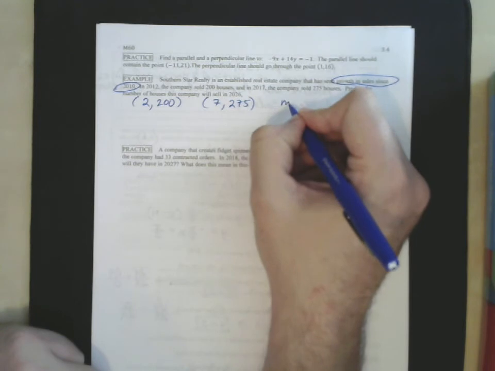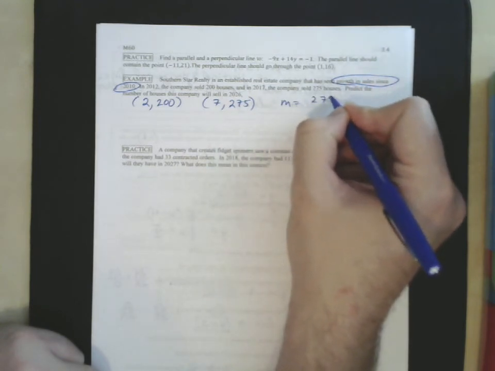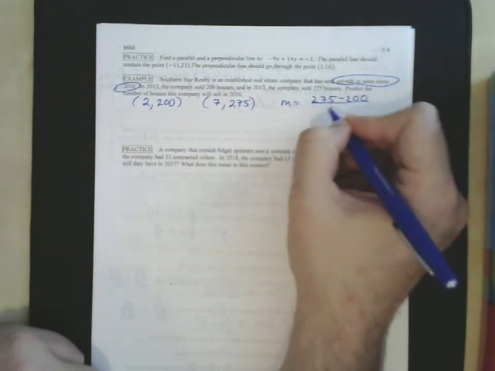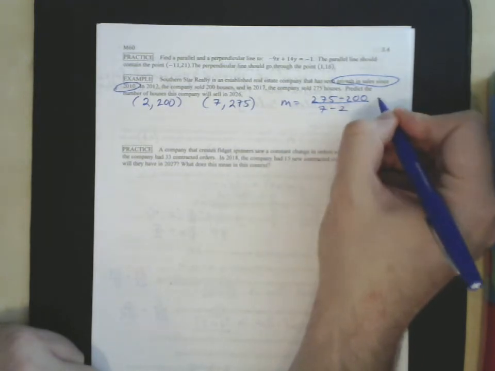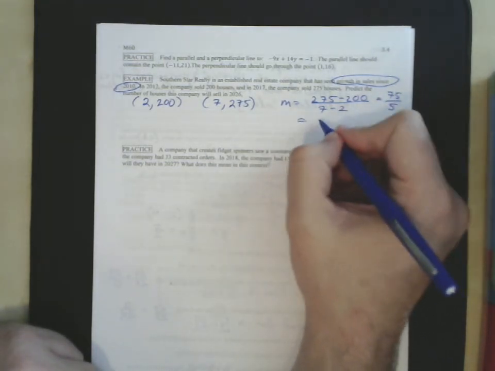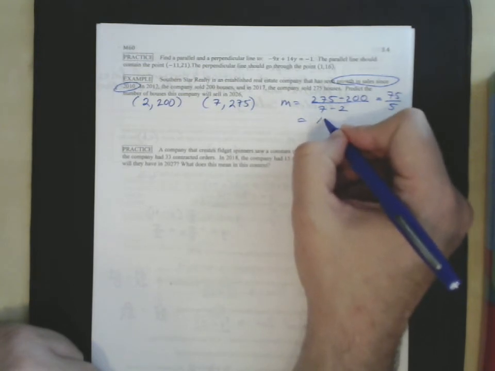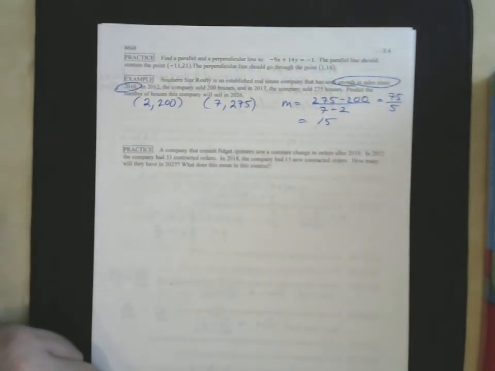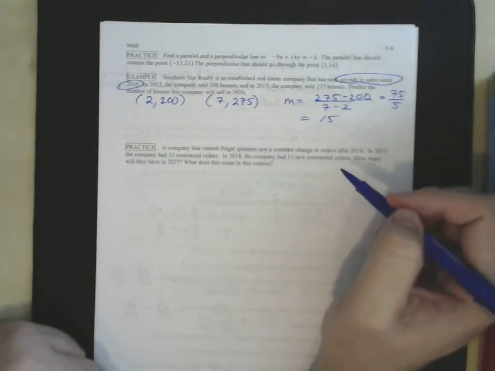So m is 275 minus 200 over 7 minus 2. This is 75 over 5. And 5 goes into 75 exactly 15 times. 5 goes into 7 once, 2, bring down 5. Yeah, 15 times.